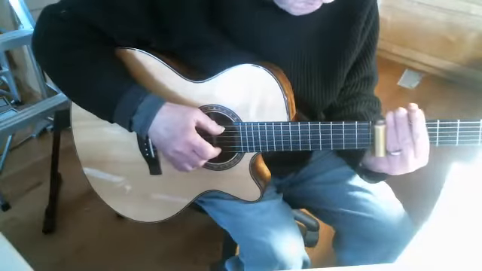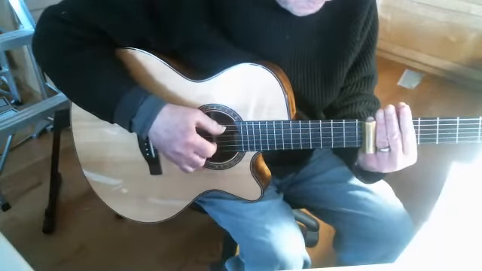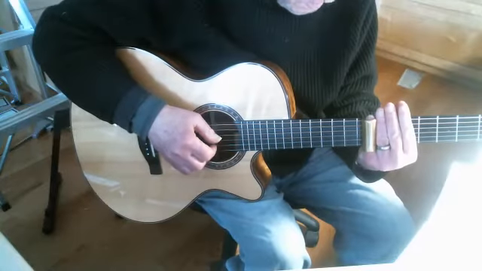To cycle through the notes in a pattern of 3, like from the first string to the second to the third to the first to the second. Sure.